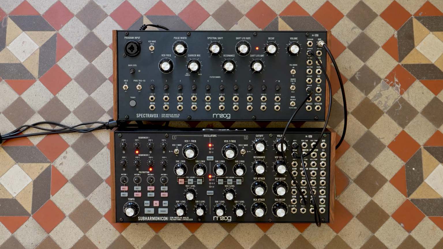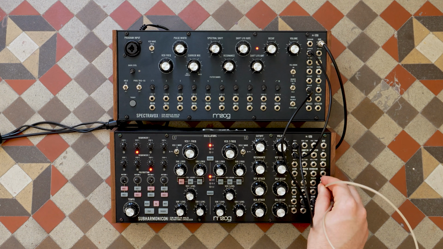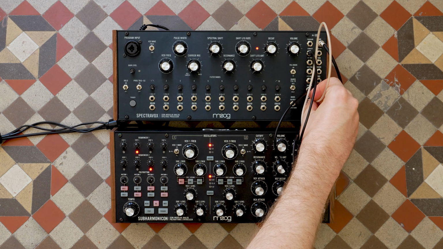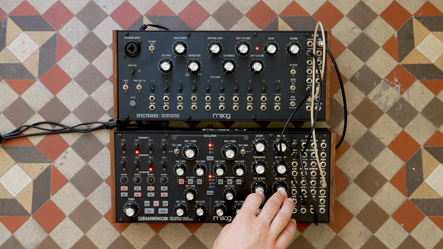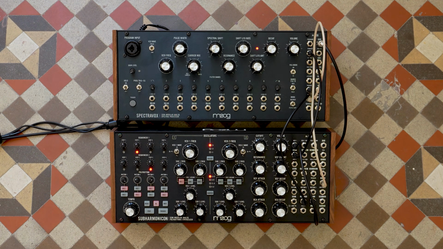Let's set spectral shift all the way down and use one of Subharmonicon's envelopes to open it up like you would do with typical filter envelope modulation. Let's patch the VCF EG of Subharmonicon out to the shift input of Spectravox. Now, Subharmonicon's VCF envelope will control the joint frequencies of all 10 filters.